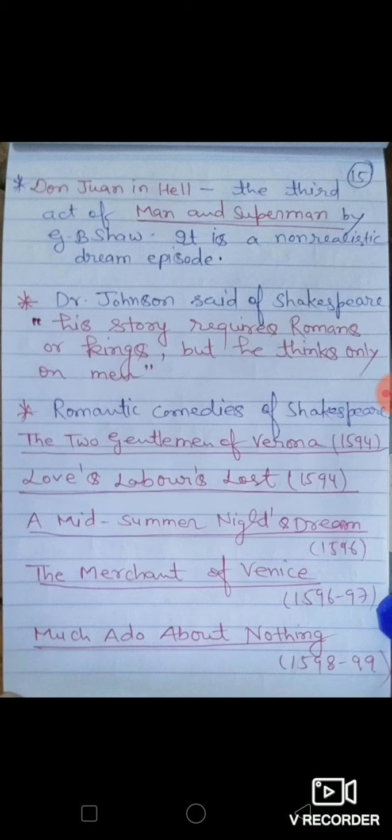This is the kind of act in the drama that, when you remove it, you will find no effect on the story of the drama. You will find it okay, meaning this particular act can be removed from Man and Superman. That will not affect the drama.